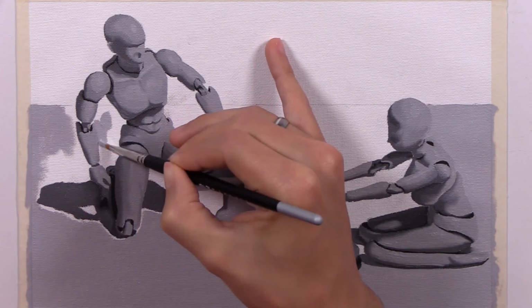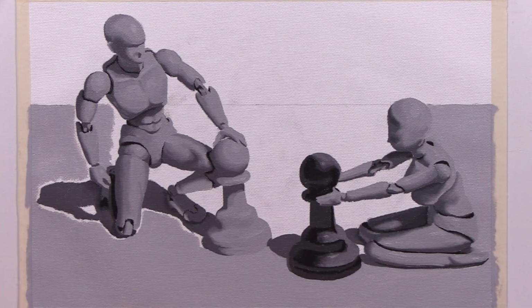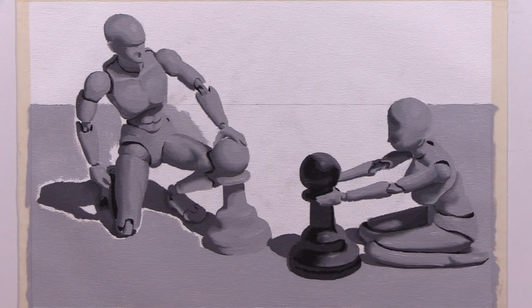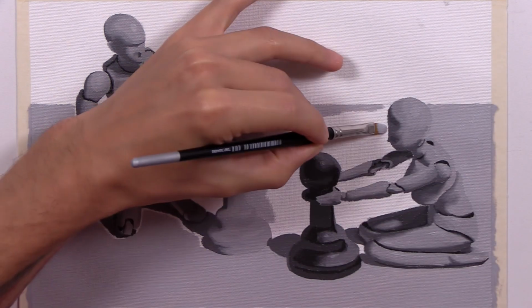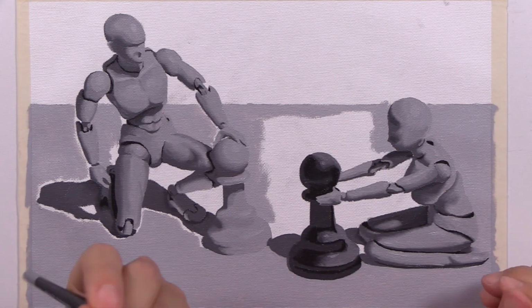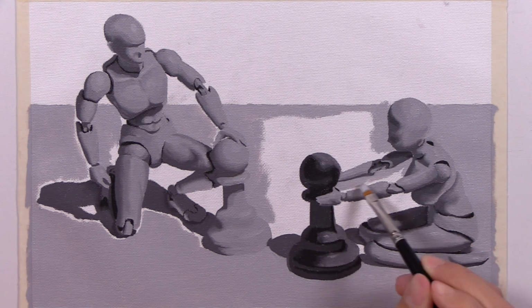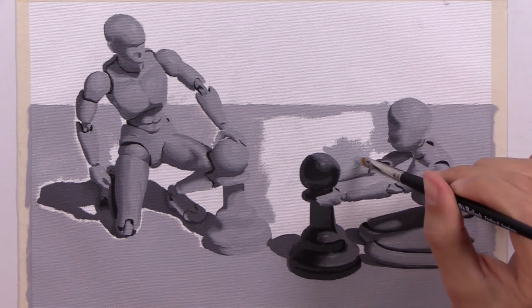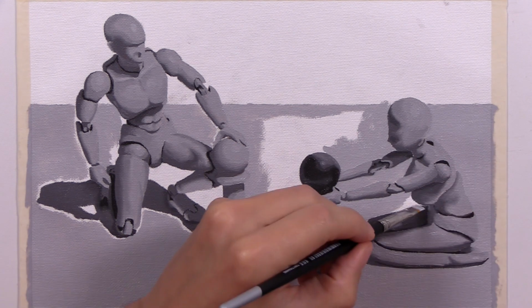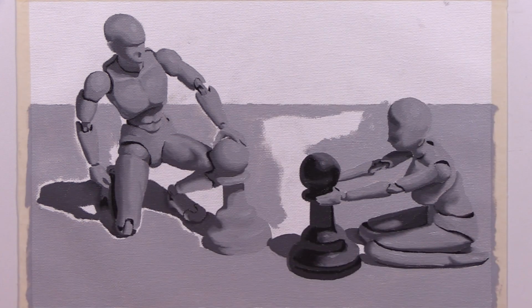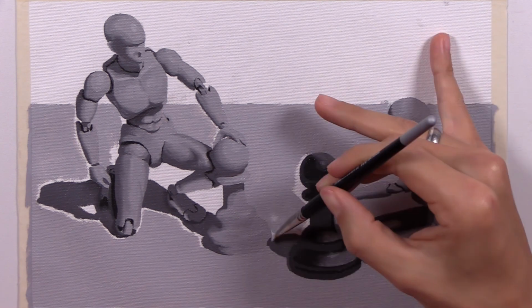Now the rest of the painting is just me filling in the background, so there's not a whole lot left to discuss, but as you can see, with just a very basic, simple technique, the figurines look three-dimensional, the light source is established, and overall the process is remarkably simple.